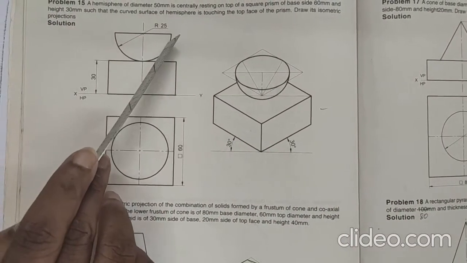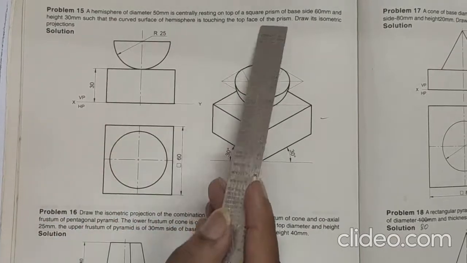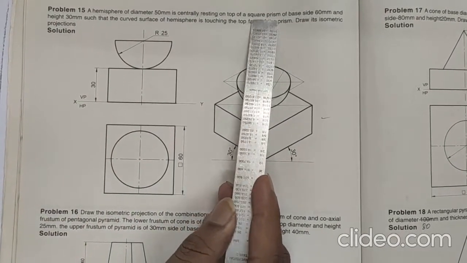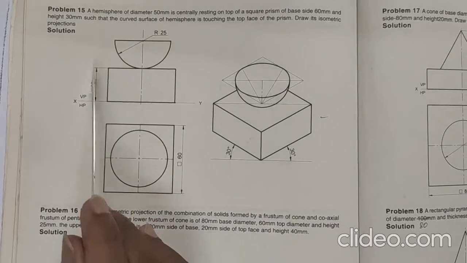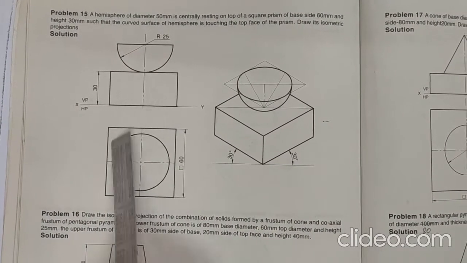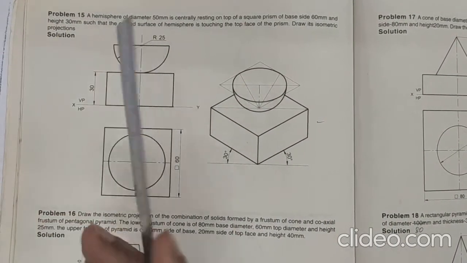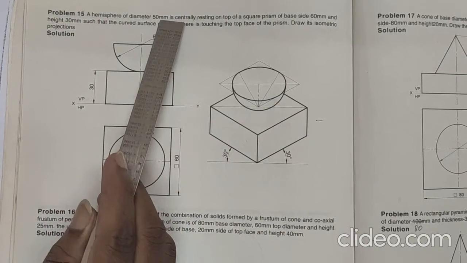The first thing is you have to identify what the two solids are. The first solid is a hemisphere and the other solid given is a square prism. The dimension of the square prism is its height is 30 mm and its side is 60 mm square. And the hemisphere means it is the cut sphere, and the diameter of the cut sphere is 50 mm.